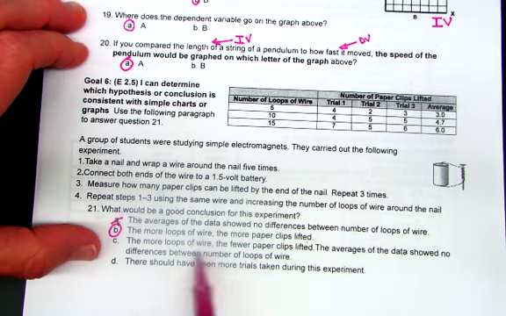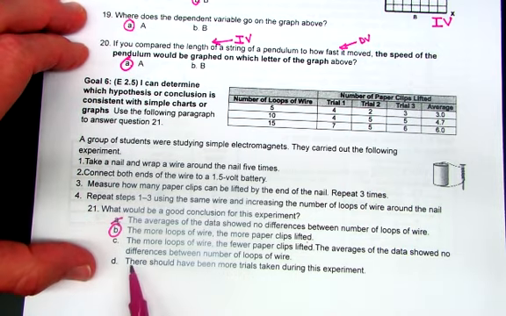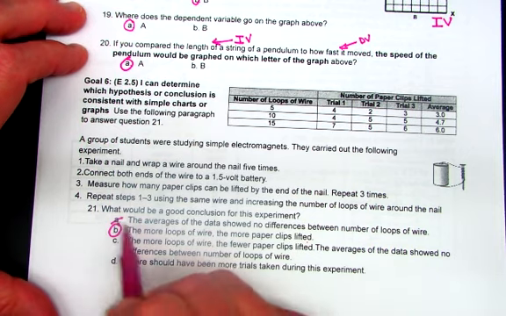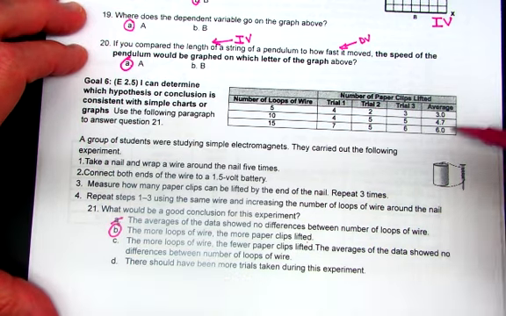The more loops, the fewer paper. That would be wrong, and then there should have been more trials. That's always probably true, but there's enough for us to come up with a pattern, so this one would be right. All right, turn to the next chart.